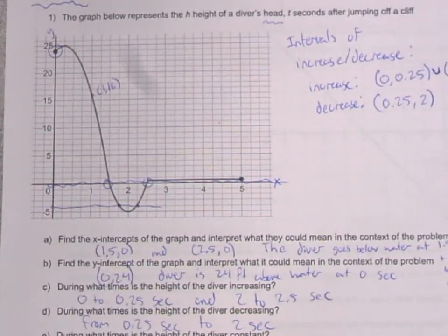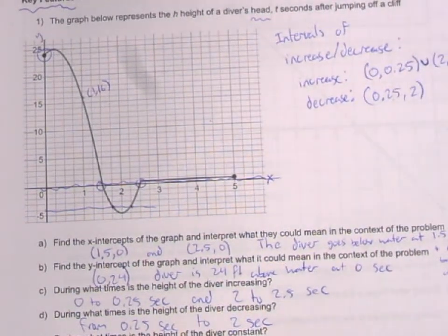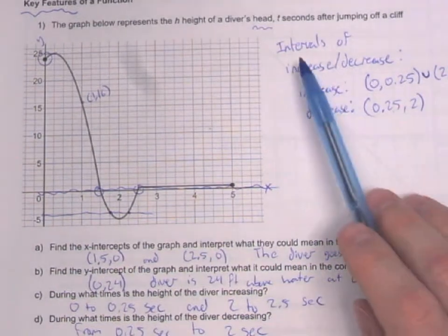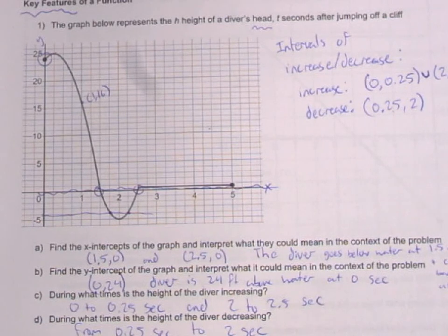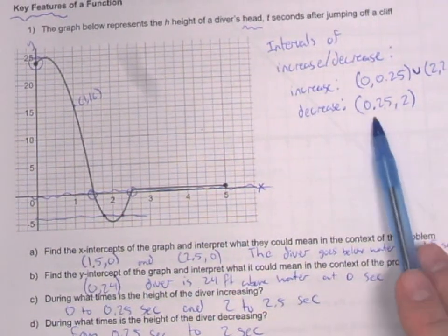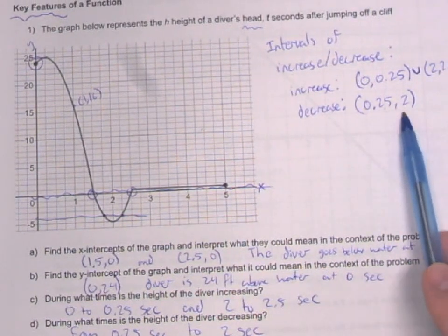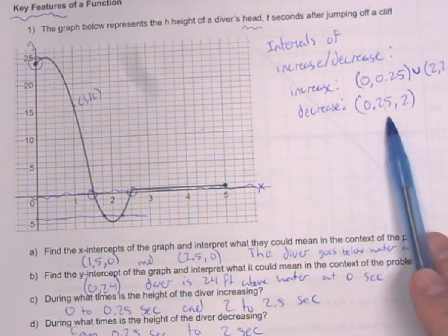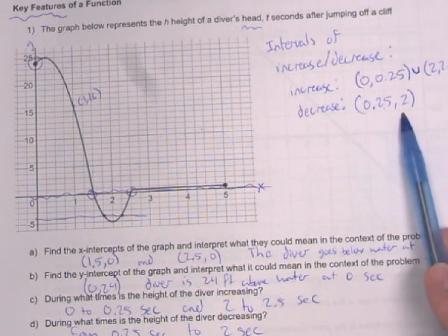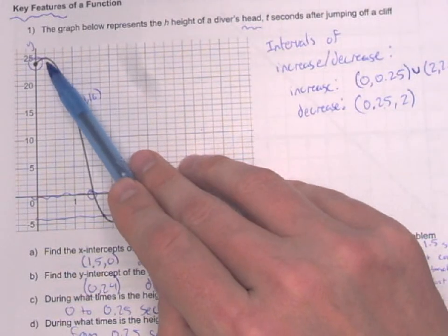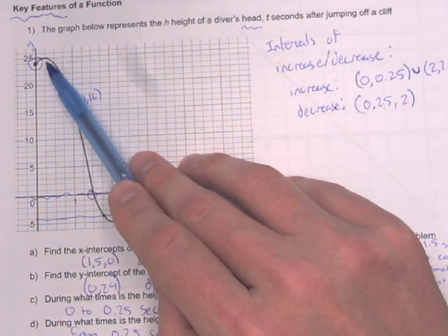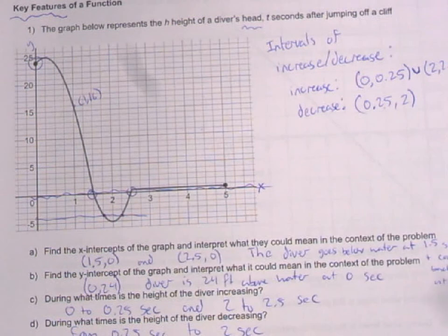And again, that looks like a coordinate. It's not a coordinate, it's an interval. And we just know from context that we're talking about intervals of increase and decrease here. So it's saying from time 0.25 all the way to time 2, anywhere in between there, he's decreasing. Right at 2 seconds, he's not decreasing anymore because he's turning around. And right here at 0.25 seconds, he's also not increasing or decreasing.